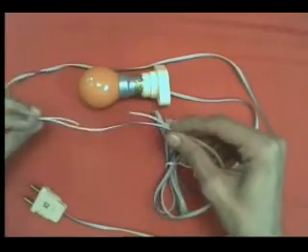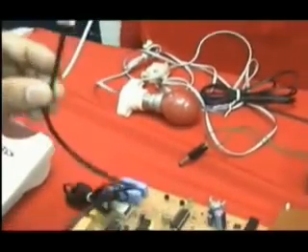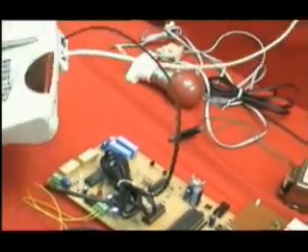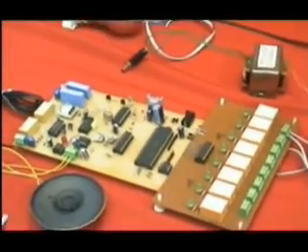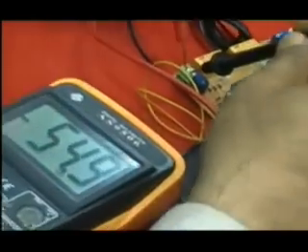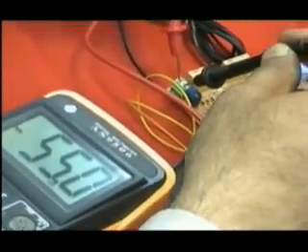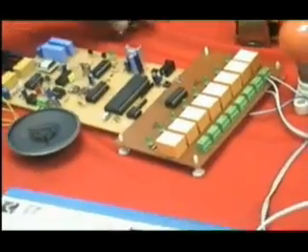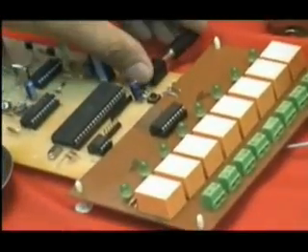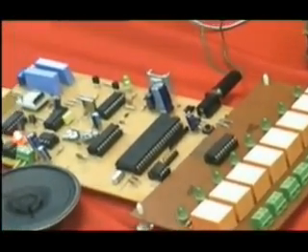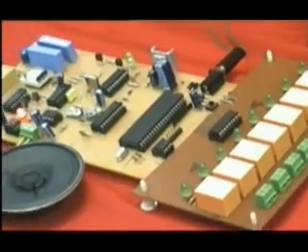This is the telephone socket which is connected to these points. After the telephone has been connected, check the voltage. It should be around 50 to 56 volts DC. If this voltage is available, that means the telephone line has been connected properly. Plug in the power supply and you will receive this message, please enter the password. Now this is just an initialization of the circuit.